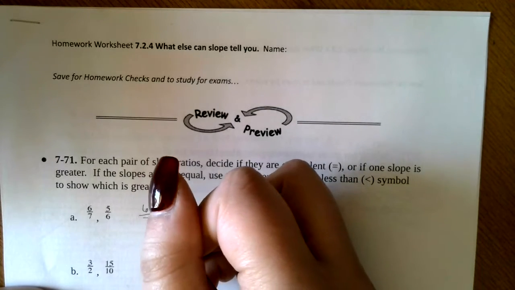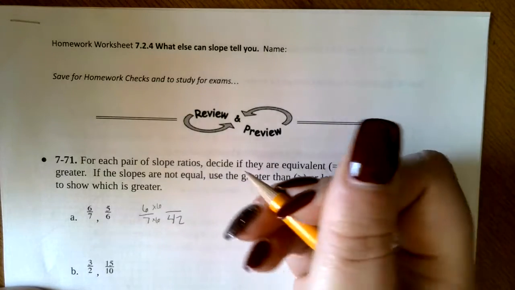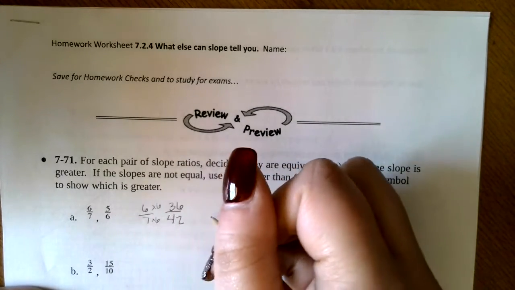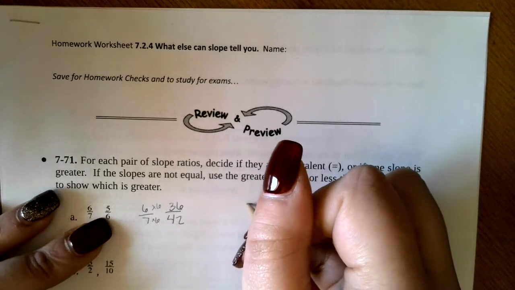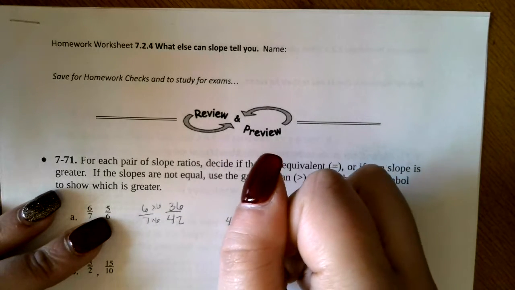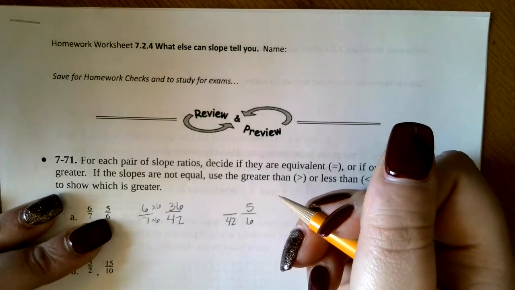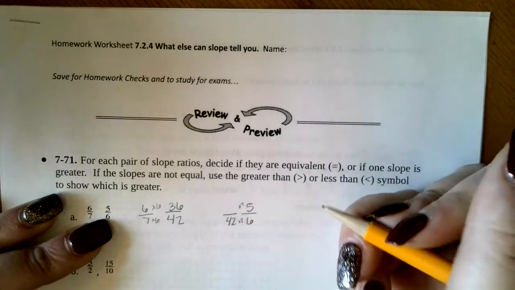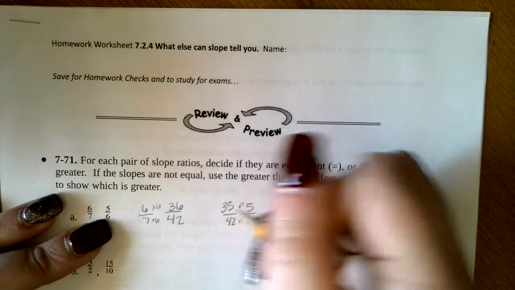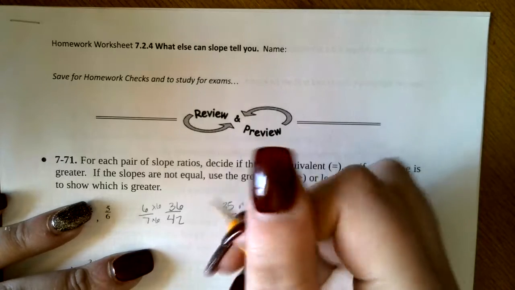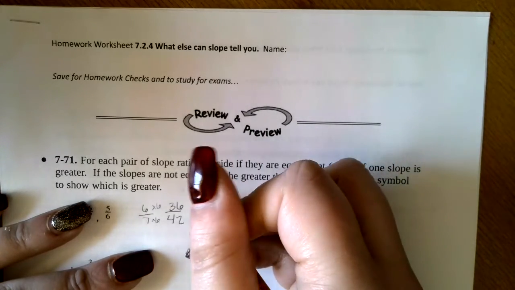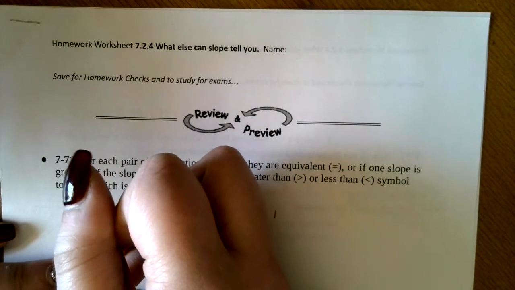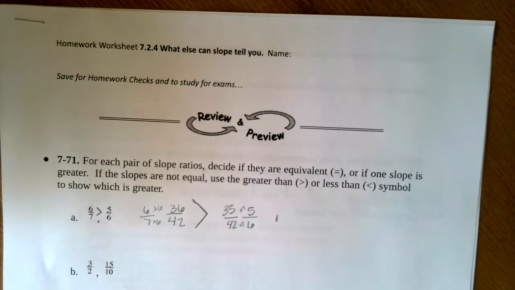So what did I do? I multiplied by 6, so I have to multiply by 6 here as well. 6 times 6, we know, is 36. So these are equivalent fractions. I have to do the same thing with my 5/6 over here. Again, we're converting it to 42s, and I had to multiply by 7 here, so I have to do the same thing on the top, which is 35. And when I do, now I can compare these, right? I can easily see that this fraction is larger. So I would say that if I wanted to compare these, 6/7 is larger than 5/6.